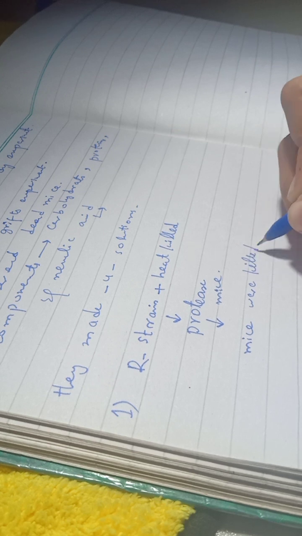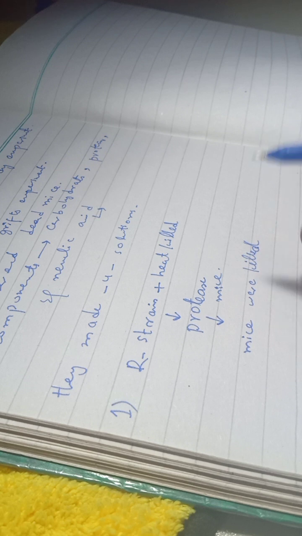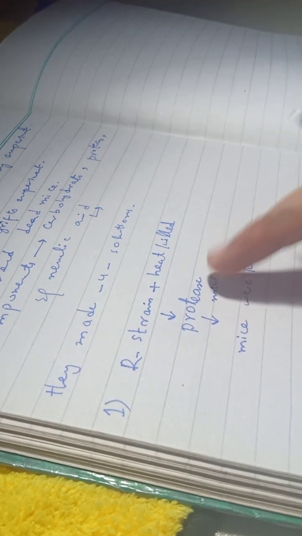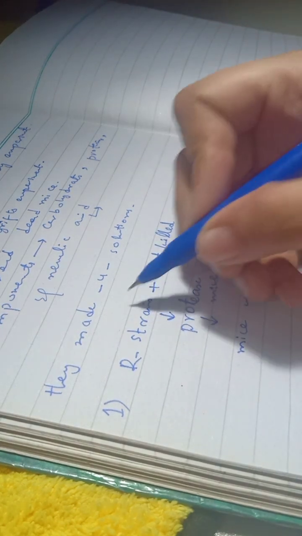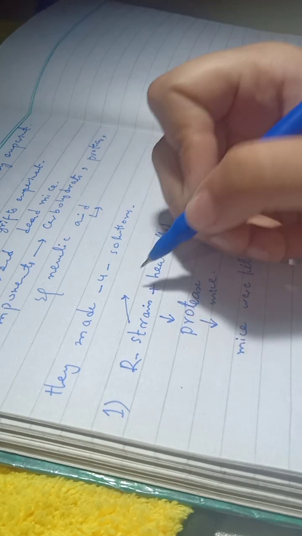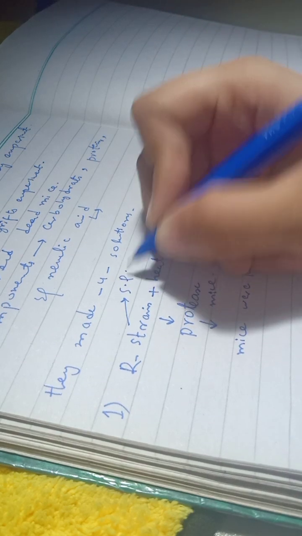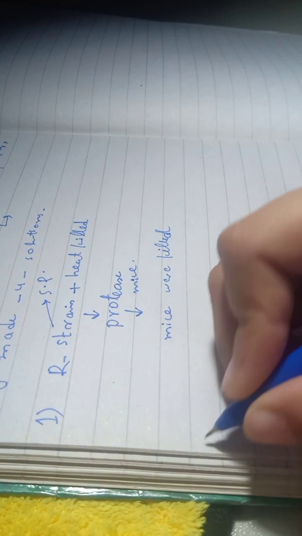Remember one thing, we are doing this experiment to find out whether DNA is actually the hereditary material or not. So when we use protease along with the R strand heat killed material in the mice, the R strand was of the bacteria Streptococcus pneumoniae that causes pneumonia. When they used protease enzyme, the mice were killed.